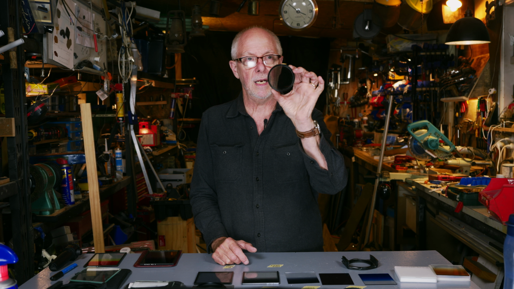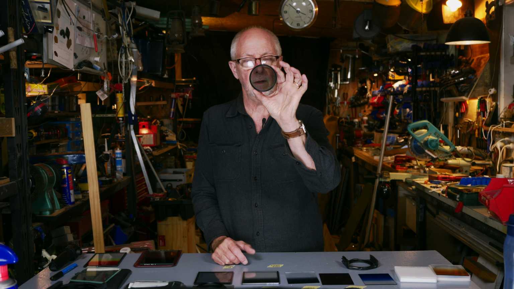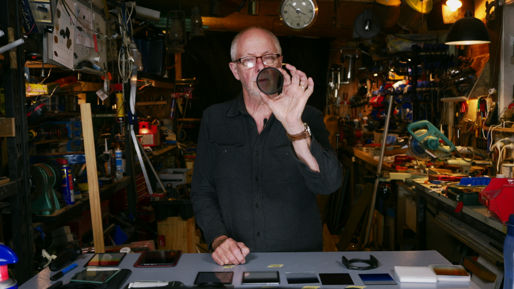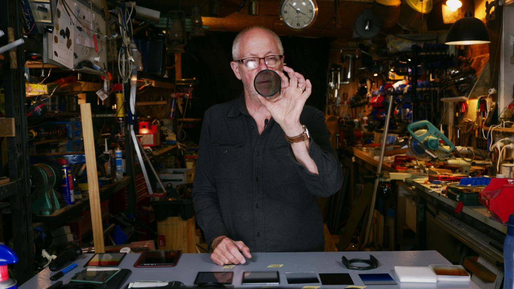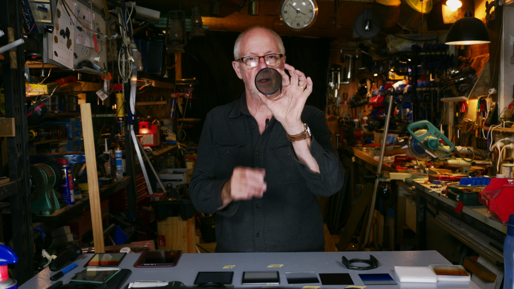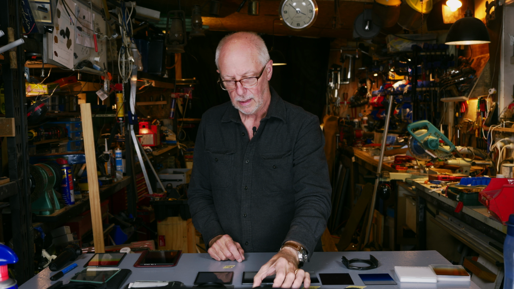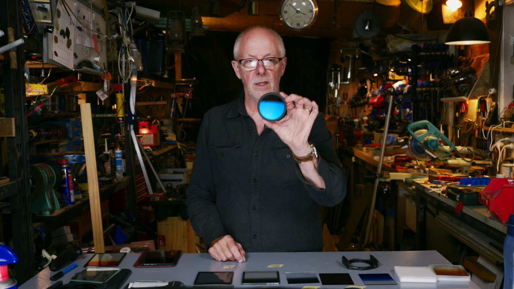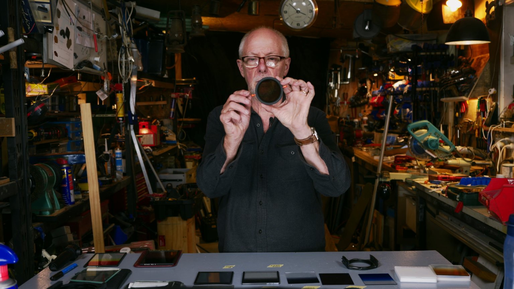This one is around about the same sort of age. This is a polarizing filter. Polarizing filters are generally used to remove reflections from water or glass, so you can shoot through them without the distraction of the reflection.